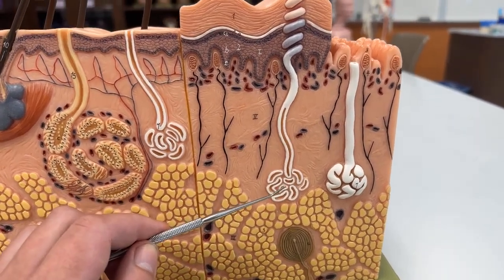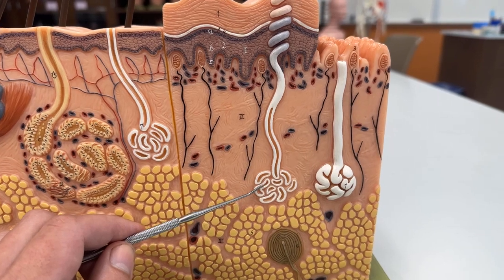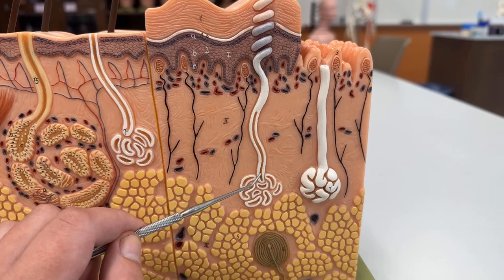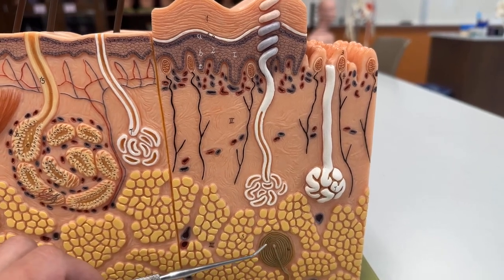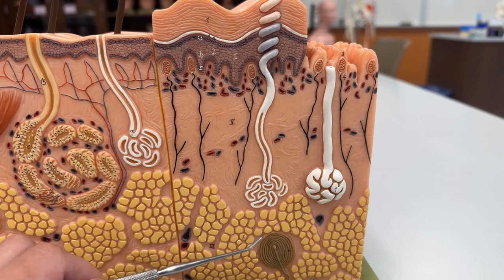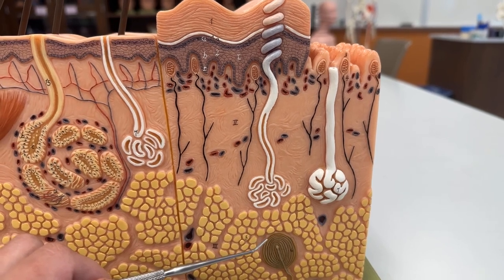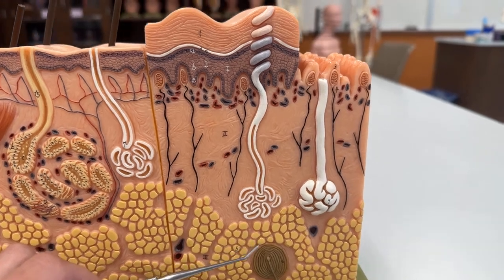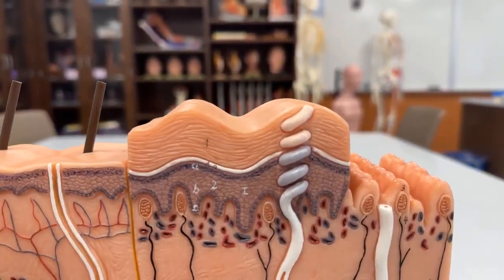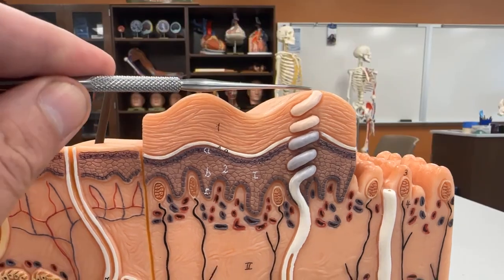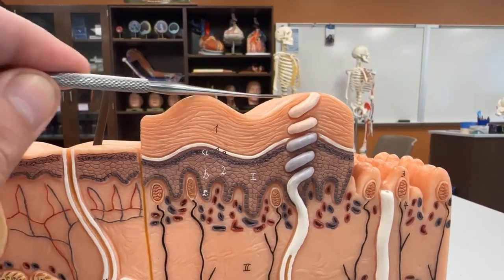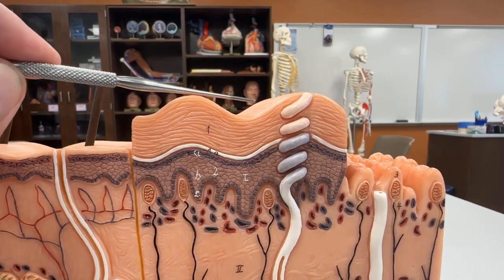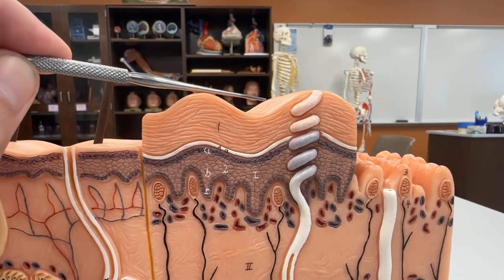We can also see here represented a section through an eccrine sweat gland. This will be the duct of an eccrine sweat gland, and these types of sweat glands are going to secrete a more watery type sweat with some salts as well as some nitrogenous waste like urea. And that duct of the sweat gland will then deposit the sweat on the uppermost surface of the epidermis, and an evaporative function can occur, which helps to cool the skin.